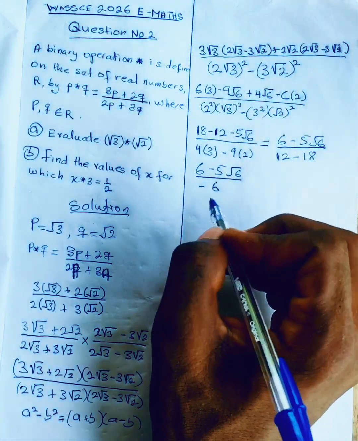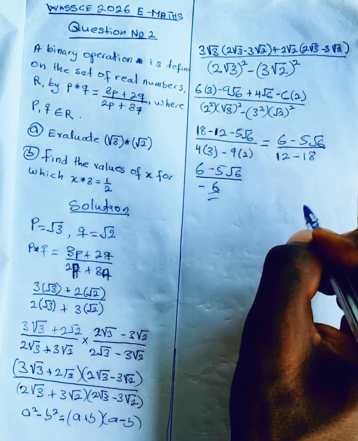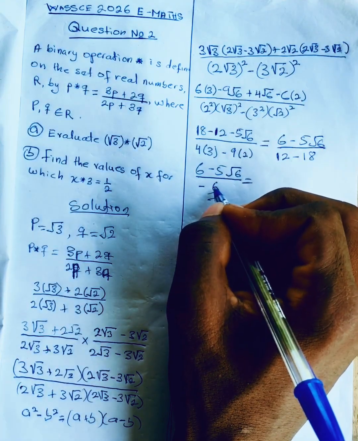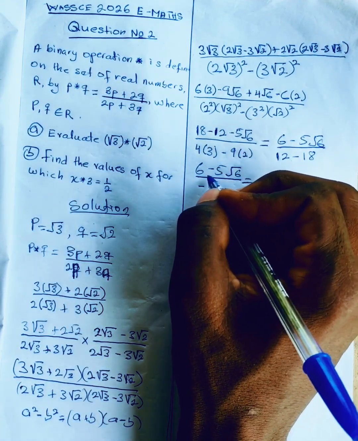Now this is the final answer, but if you want to simplify further, 6 will come and divide 6.